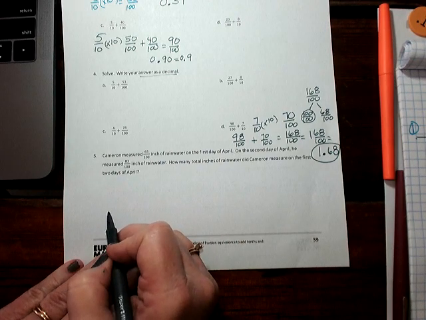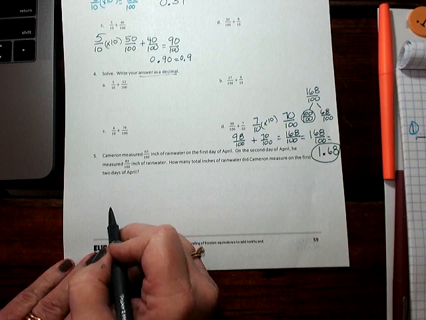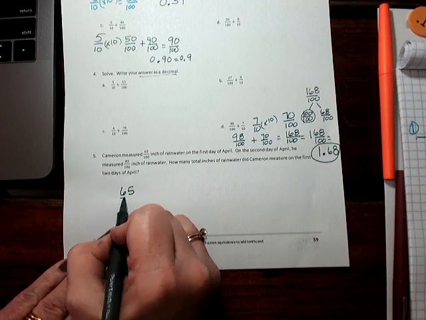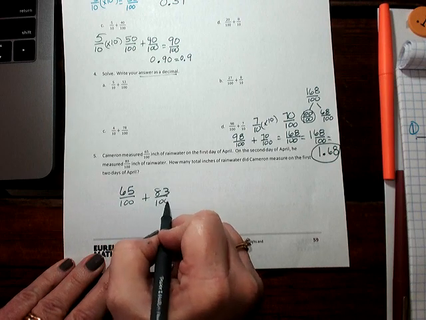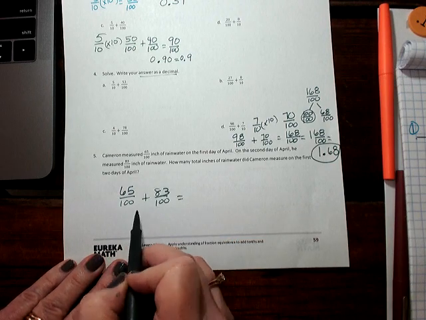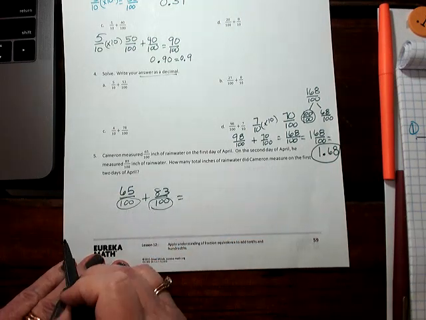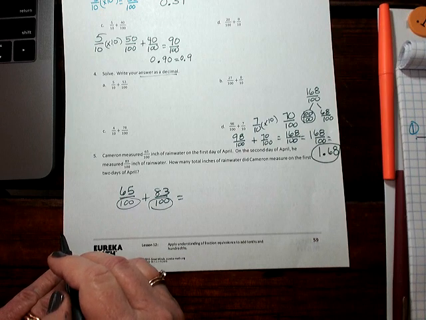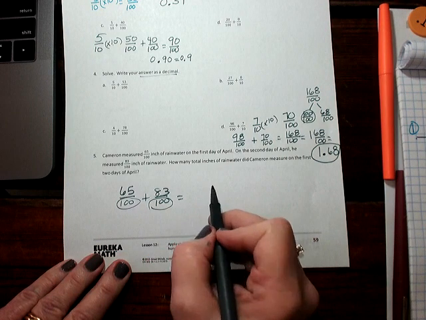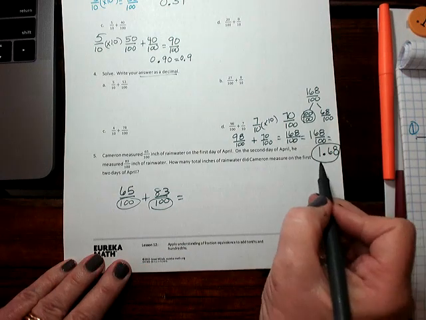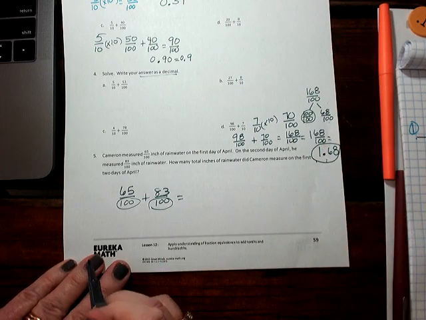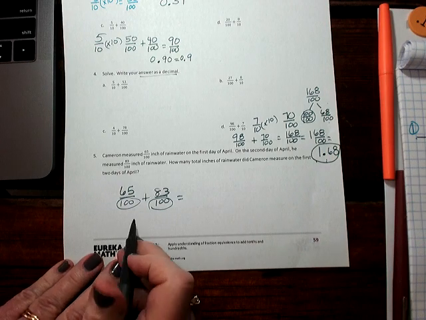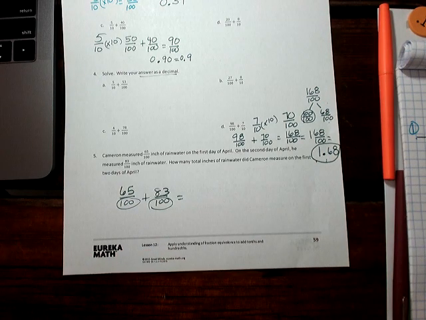I'm going to have to set up an addition problem: 65/100 plus 83/100. However, I can tell you, because I have common denominators, I'm not going to have to multiply anything by 10. I'm just going to have to add them. Then I'm going to have to make sure that I go through the process of reducing them to get the decimal form, because they're looking for the decimal form.